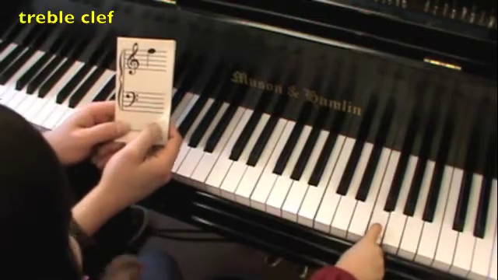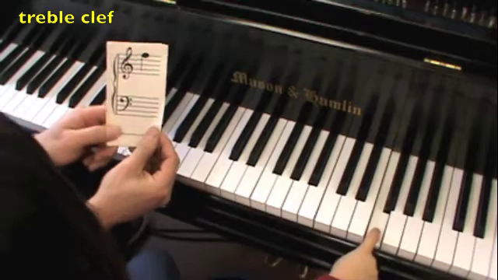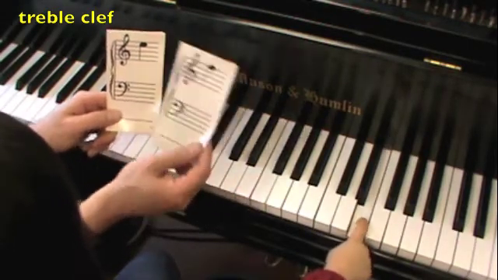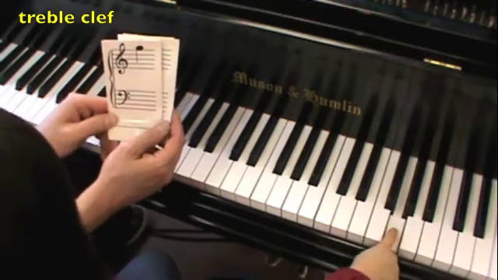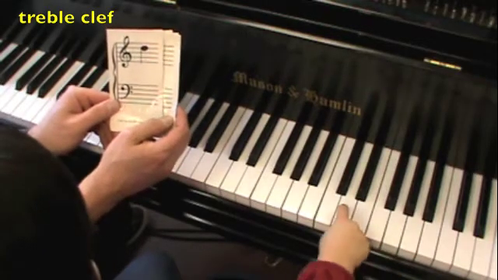Who's the top line of treble clef? F. If you know the top line of treble clef is F, then you know the space right below it. E. Good. If you know the top line is F, then you know the space above it. G. If you know the top line is F, then you know the next line down has to be D.